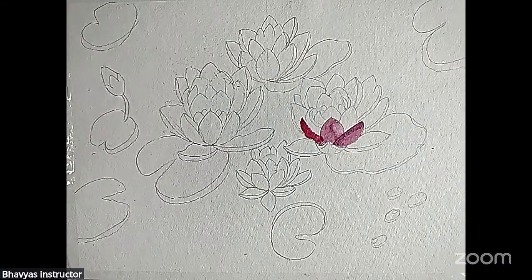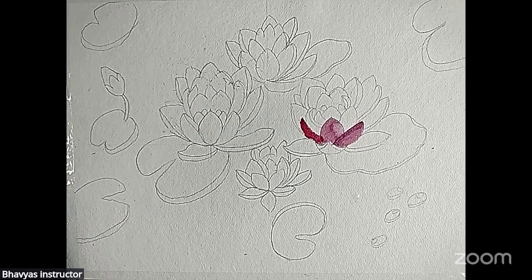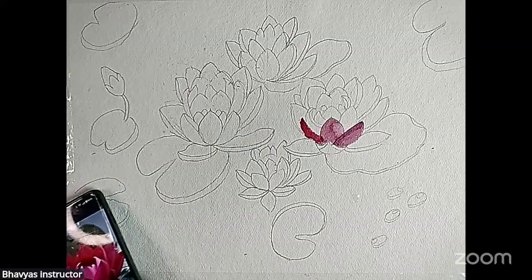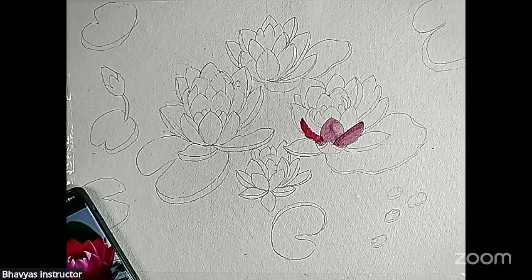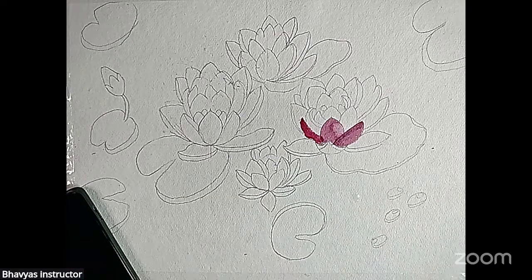It is called Scarlet Lake. And also I'm using crimson color, a bit of crimson and a bit of Scarlet Lake. For others who have not understood what is Scarlet Lake and what is crimson red, for them I'm saying pink color. Use pink color.